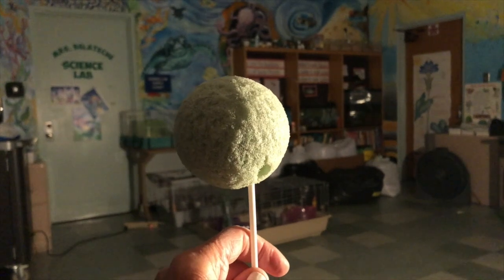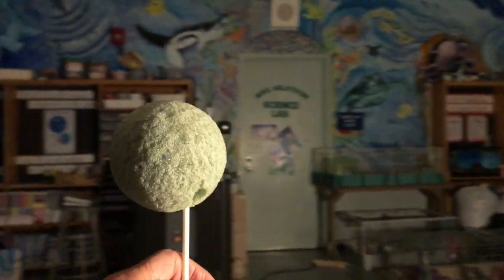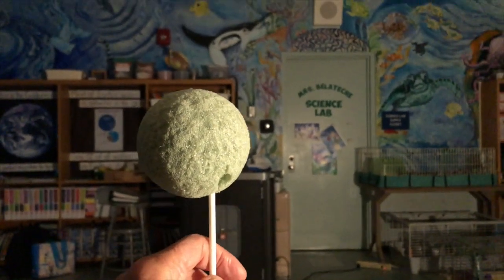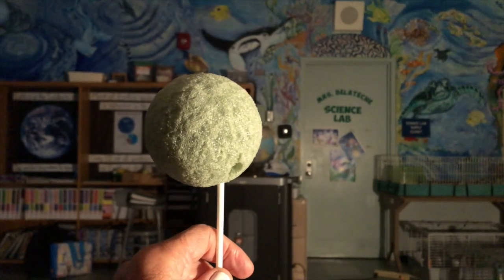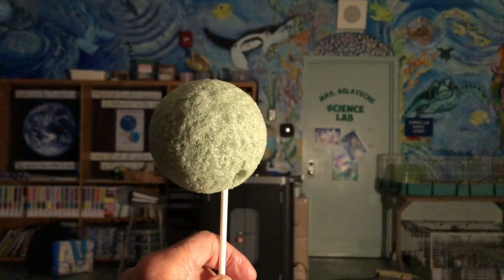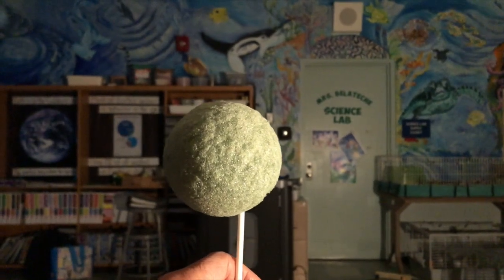And that is called first quarter. Now I'm going to keep turning, and it looks like it's almost a full moon. It's not a full moon yet, but it's getting to be a full moon. We call that a gibbous moon.